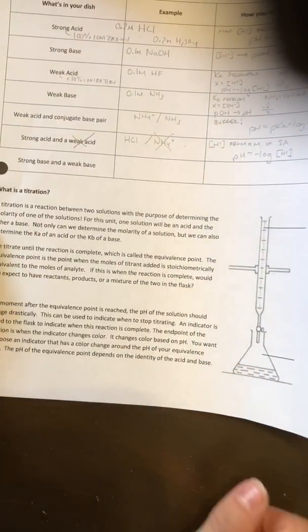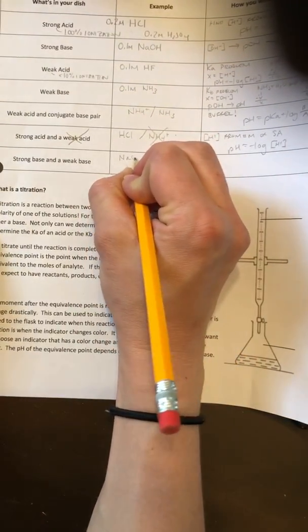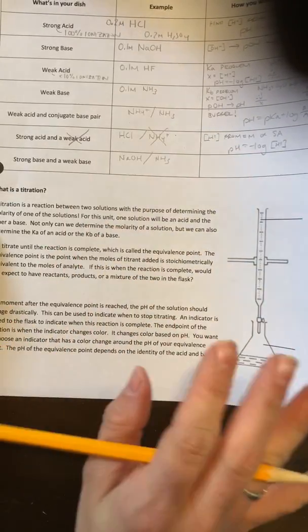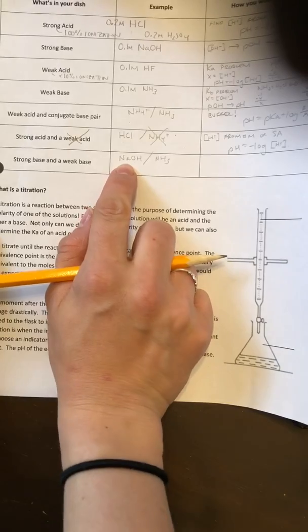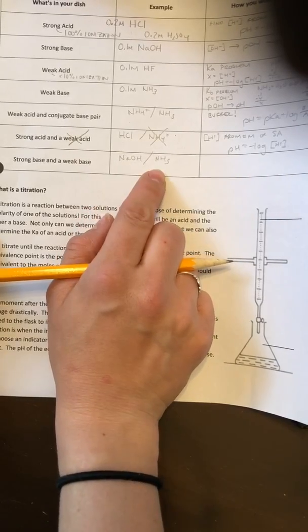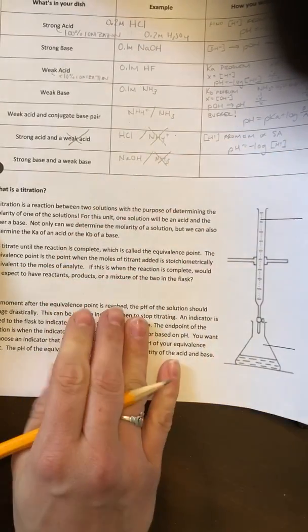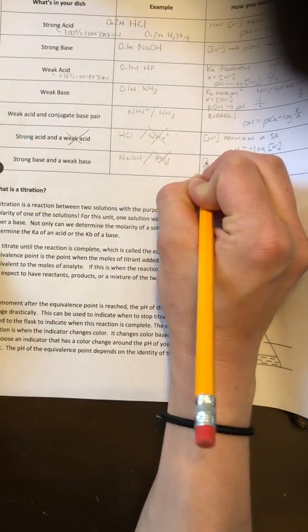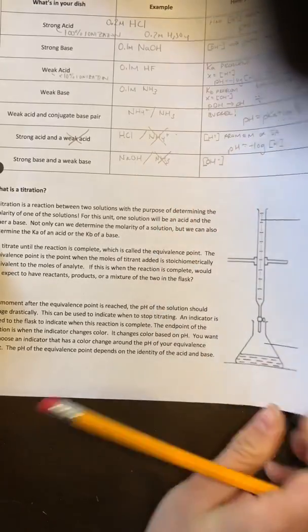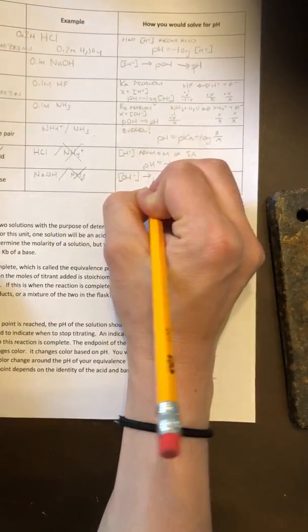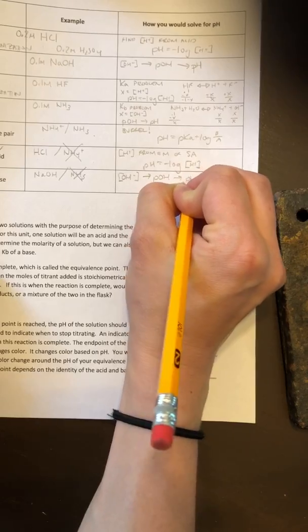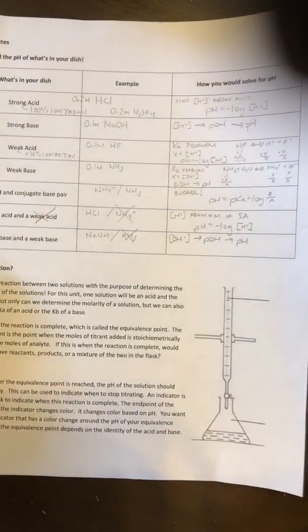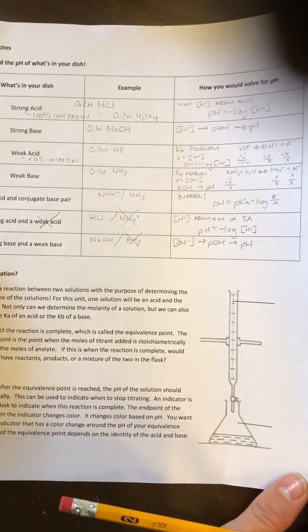Now, similarly, if you have a strong base and a weak base, like sodium hydroxide and NH3, as long as they're in similar concentrations, the strong base is going to have much more of an effect on the pH than the weak base. So we can ignore the fact that the weak base is present and just treat this like a strong base situation. So we can figure out the concentration of hydroxide from there, find the pOH, then pH. All right, so this is going to be how you find the pH of various solutions.